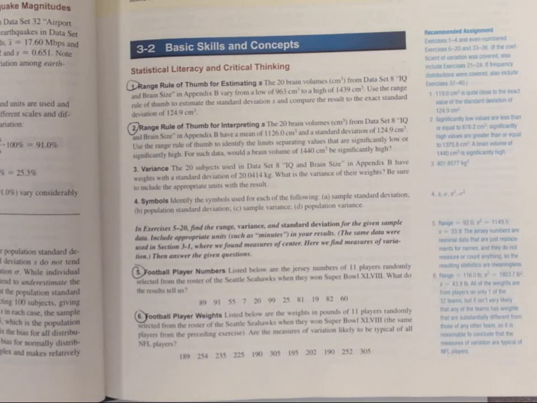All right, so number 2 is asking us the range rule of thumb for interpreting. It says the 20 brain values in centimeters cubed for data set 8, IQ and brain size, appendix B, have a mean of 1,126 centimeters cubed and a standard deviation of 124.9 centimeters cubed. It says use the range rule of thumb to identify the limits separating values that are significantly low from significantly high.